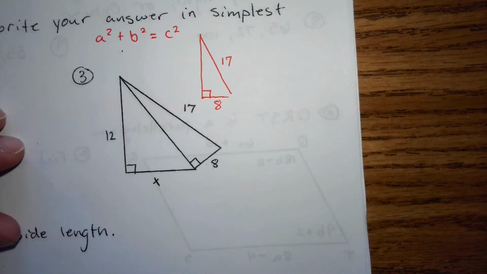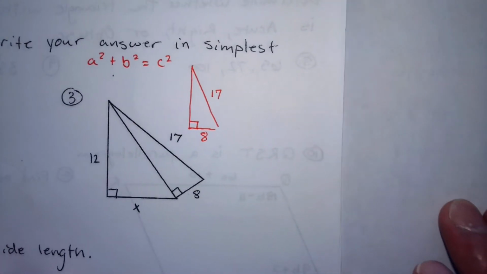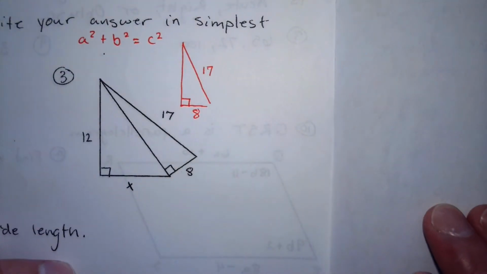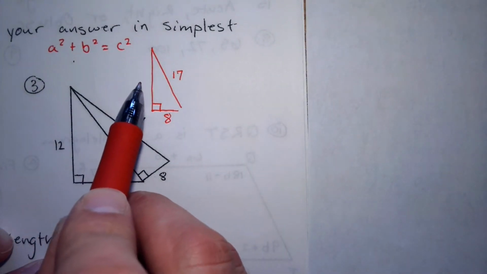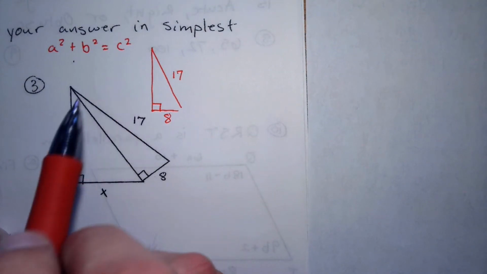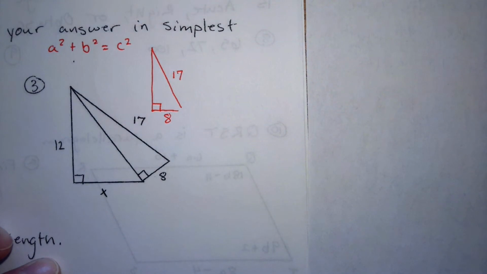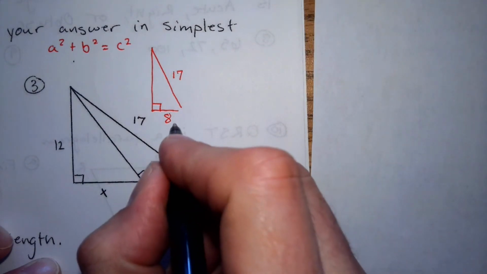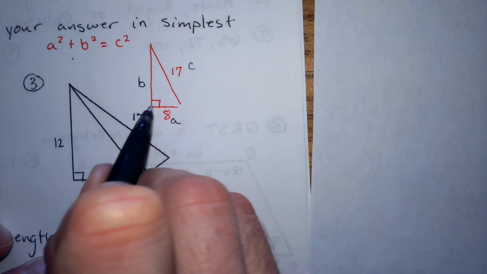I don't have this side right here, but I can use the Pythagorean theorem, where I would call this one A, this is B, and that's C because it's across from the right angle.